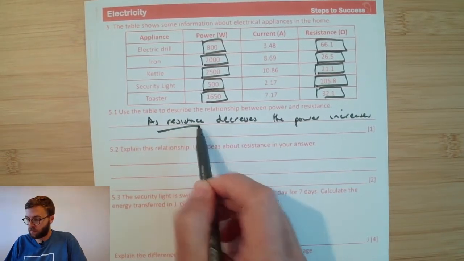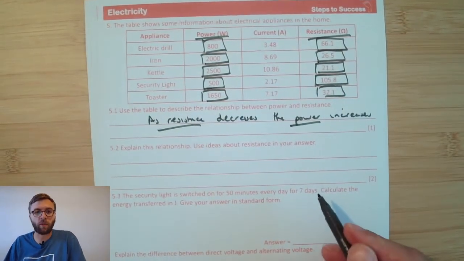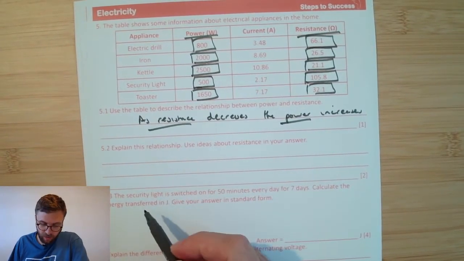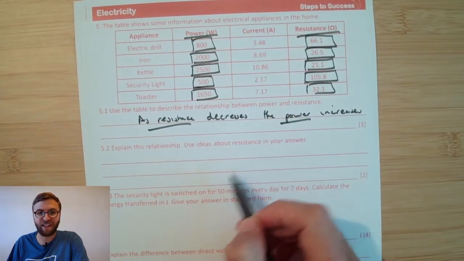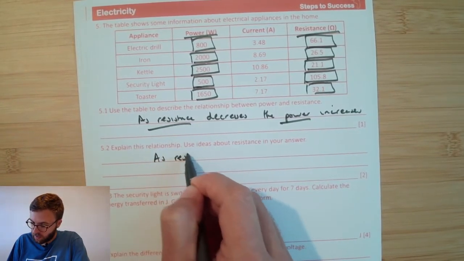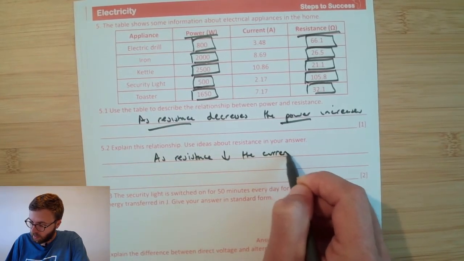Again, remembering to give the headings to make it really clear that we know what we're talking about. Now we need to explain this relationship and use ideas about our resistance in our answer. Well, we know that as the resistance decreases, the current is going to increase.